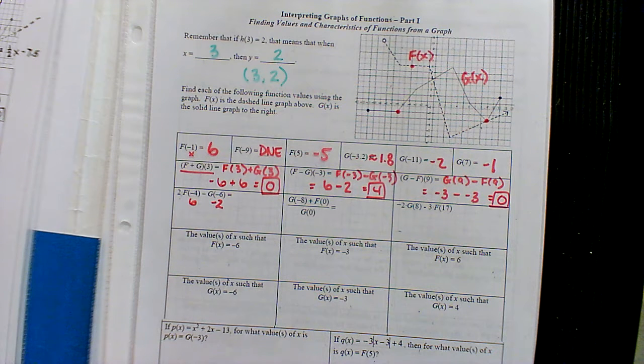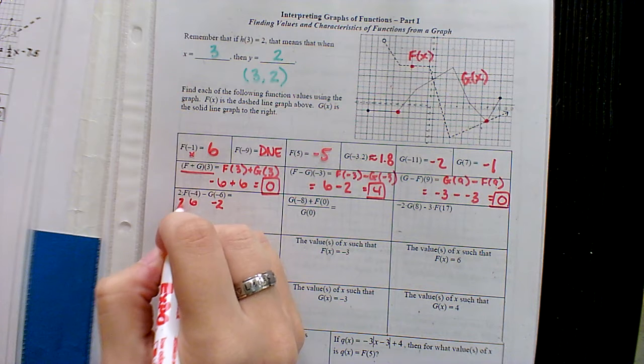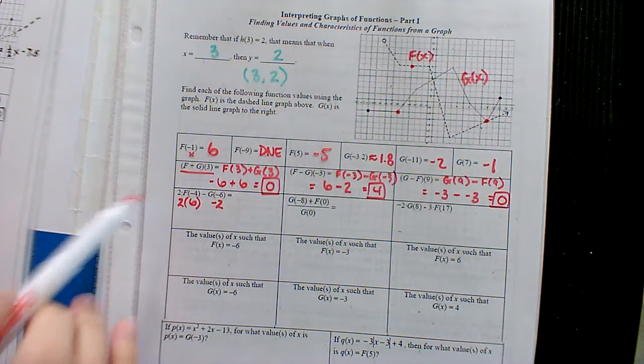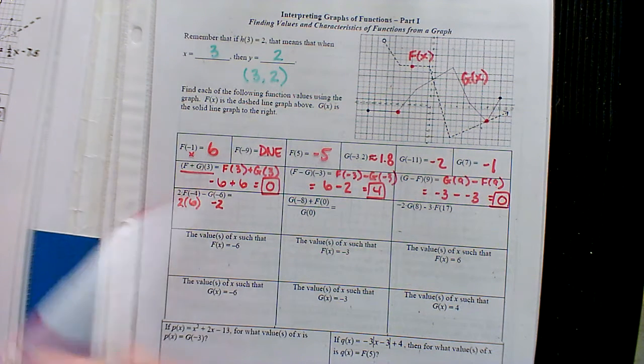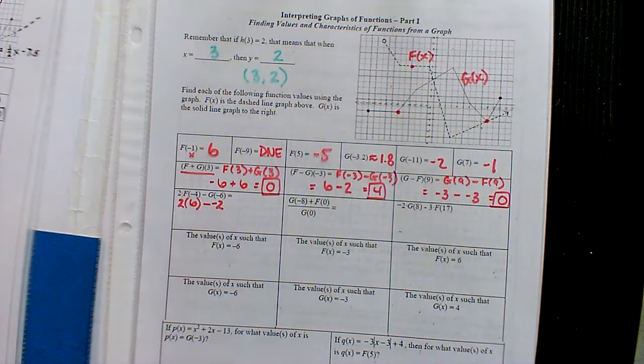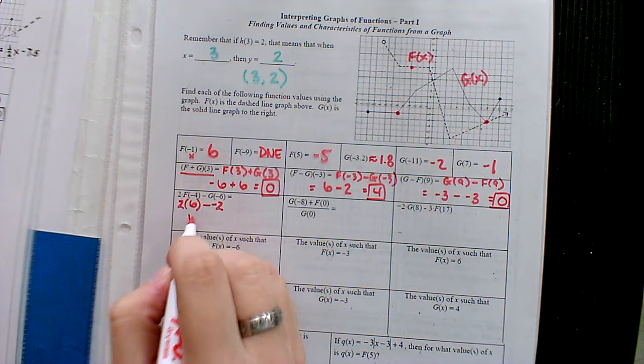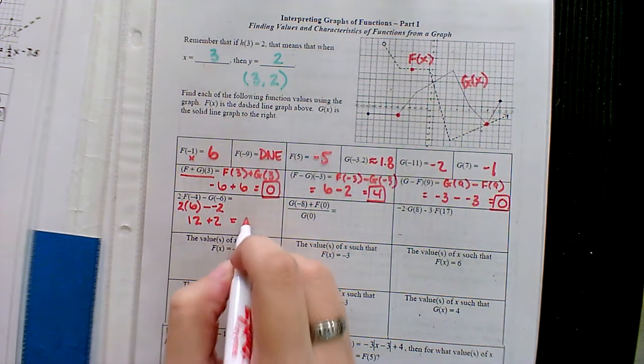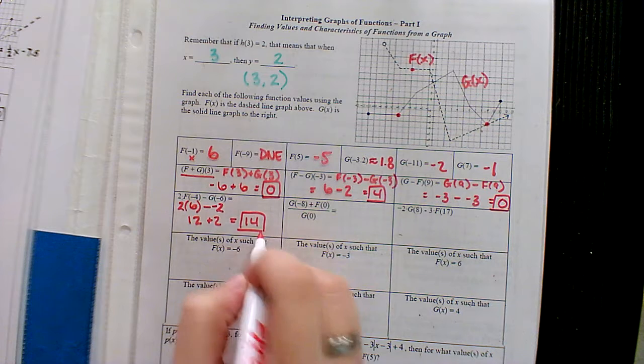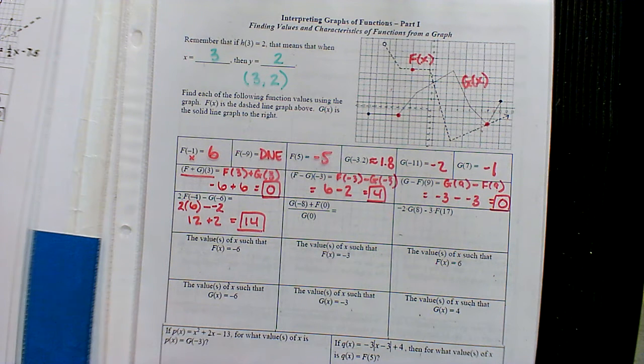Okay, but there's other things that this problem or notation is telling us to do. We're going to take 2 times this 6, because notice how we have that multiplier of 2 out front, and then we have to subtract that negative 2 value that we found for g of negative 6. So it looks like we'll have 12 plus 2, which would be 14. Okay, do you guys think you can try the other two based off the graph? Go ahead and give them a shot.